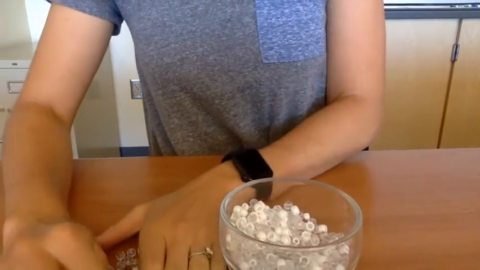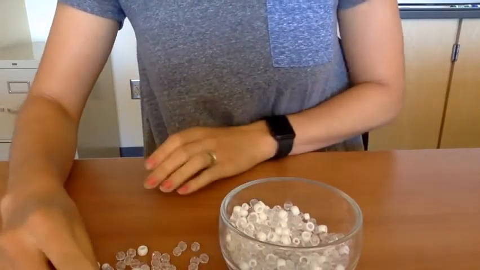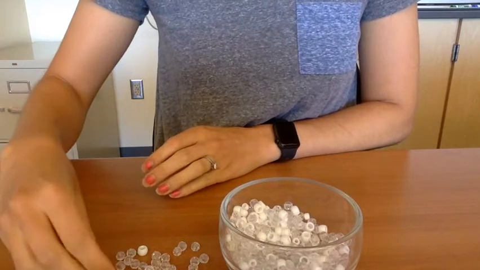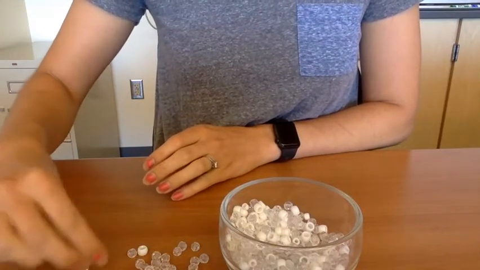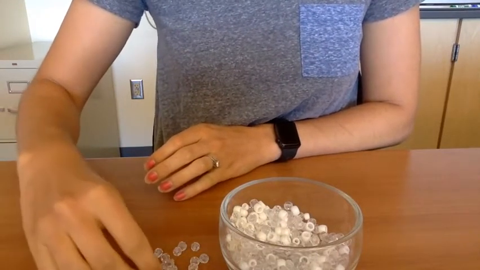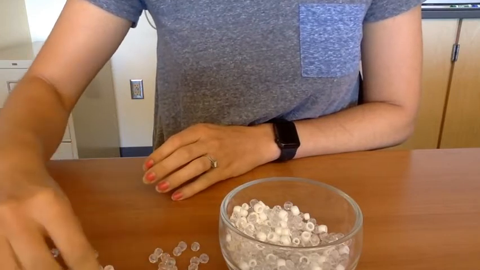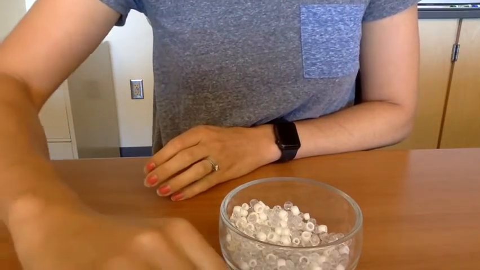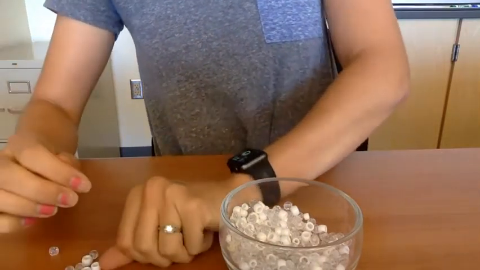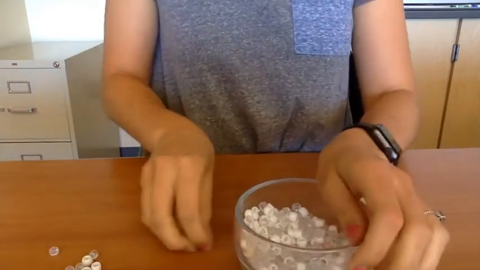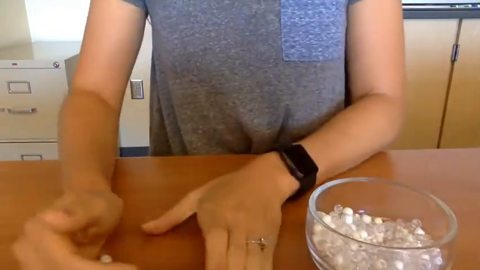So what you're going to do is I'm just going to take out a handful and go 2, 4, 6, 8, 10, 12, 14, 16, 18, 20. Okay, there's my 20. All the other ones are going to go back in the bowl for now.